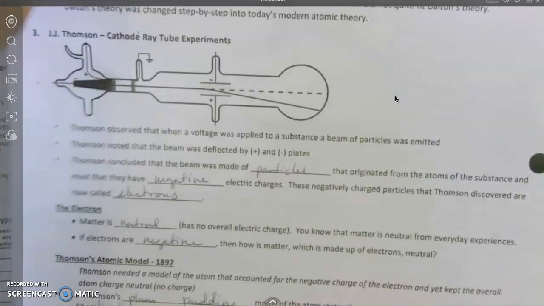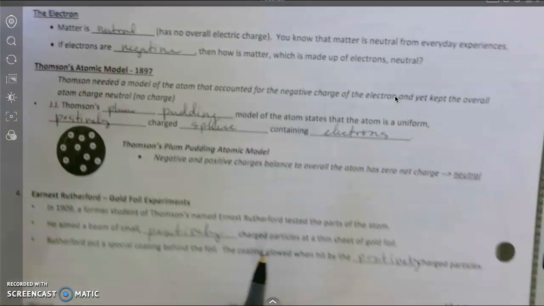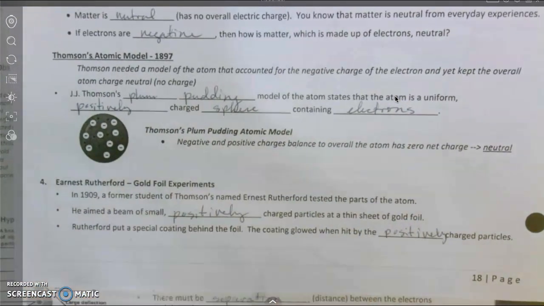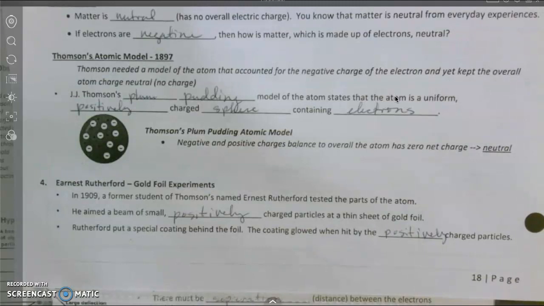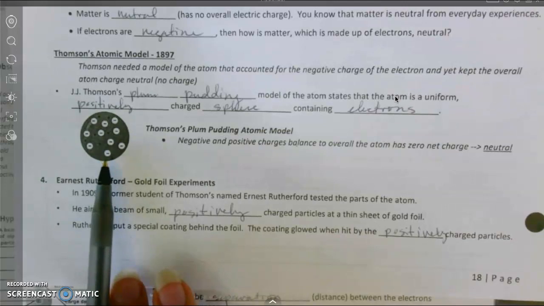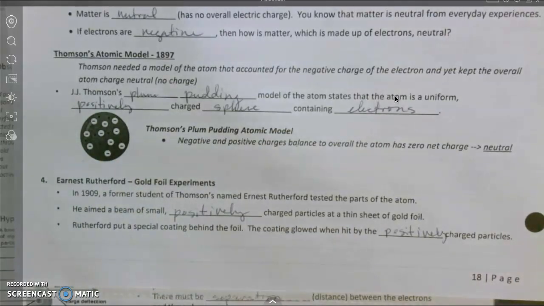And so he developed the plum pudding model. J.J. Thomson said that atoms have this general mass that is positive, and contained within this positive mass, we have little electrons.